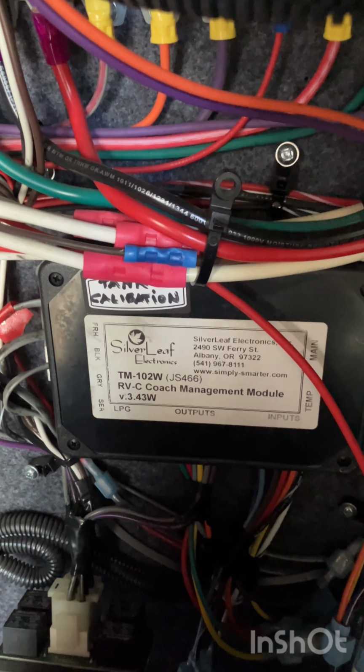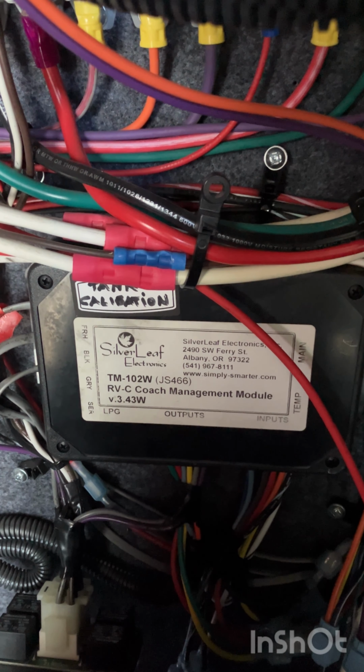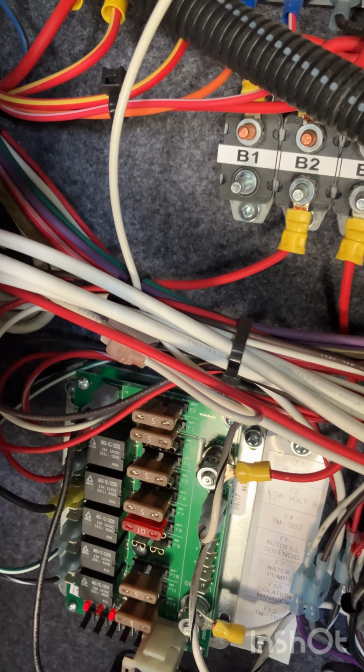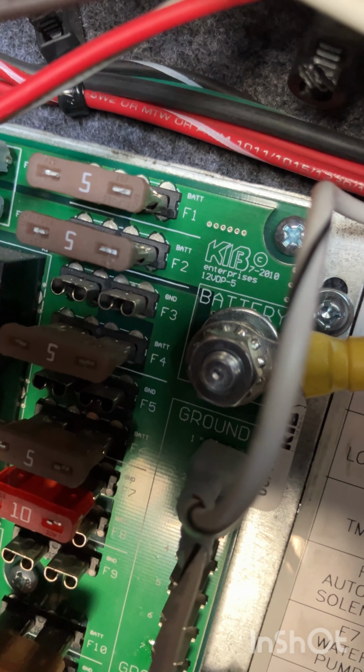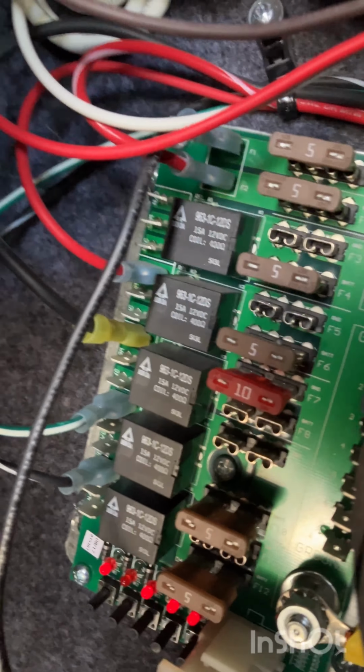When it needs to be charged, it goes down here to what's known as the KIB panel, which you can see right there.